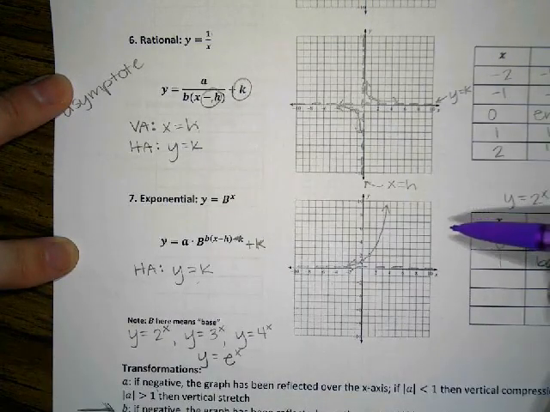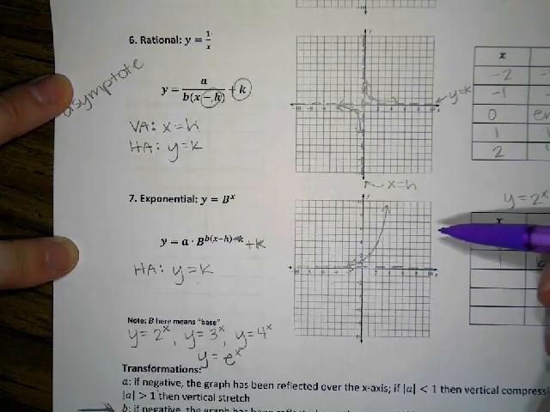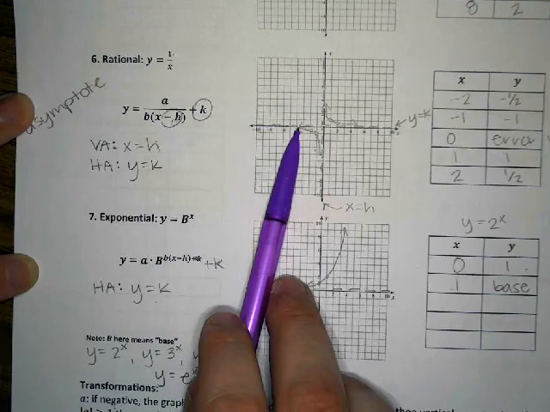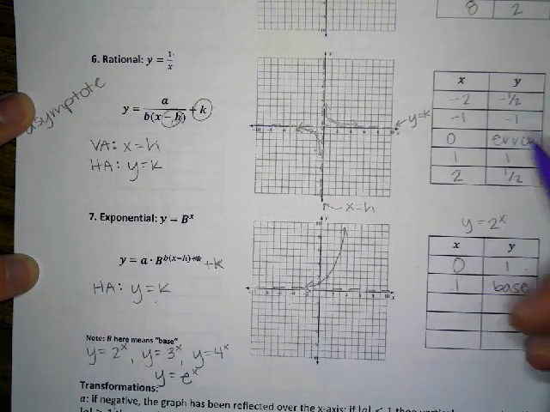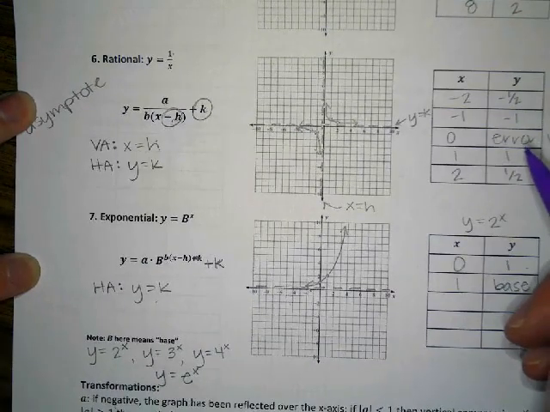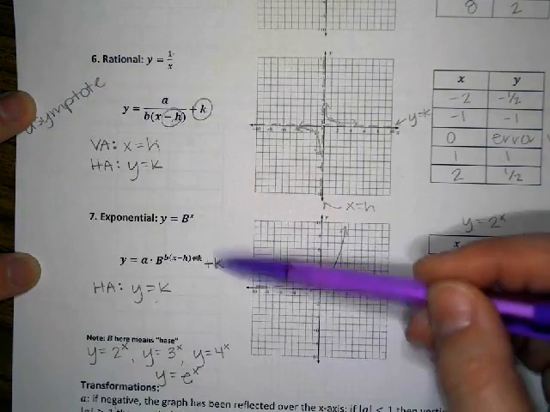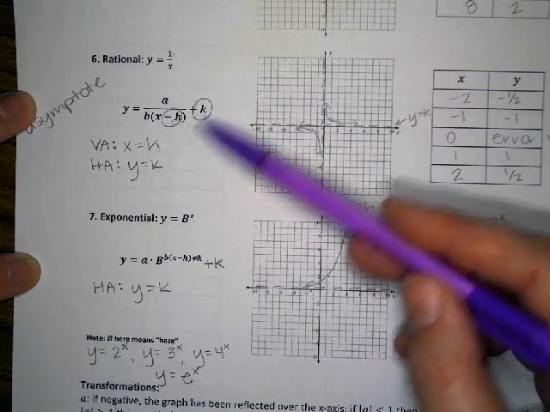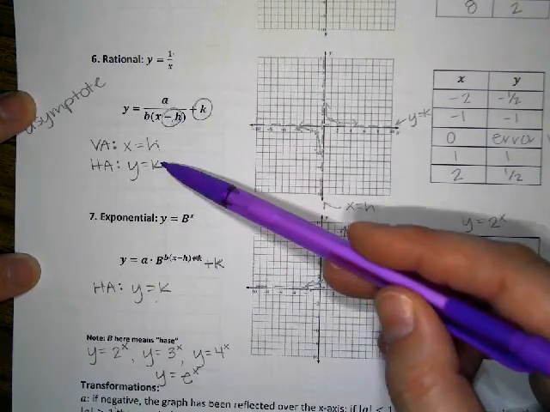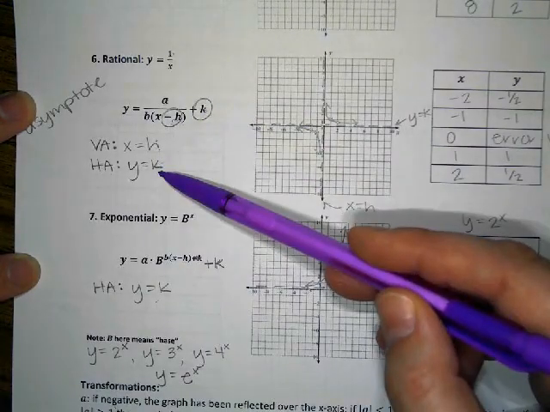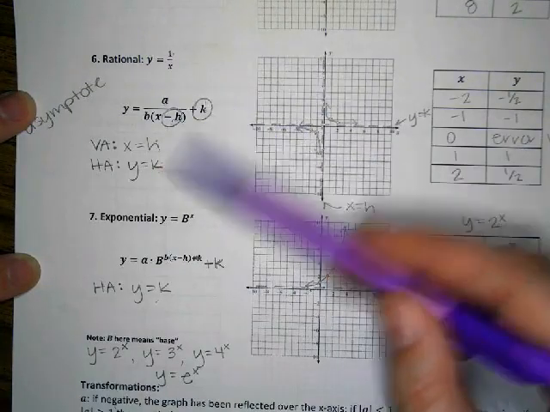Well, I don't understand the asymptote. An asymptote is just a line that you get really close to and don't cross. And it's always the number on the end, exactly what it looks like. So if it says plus 3, then it's a 3. If it says minus 2, then it's a negative 2. It's just exactly the number on the end.